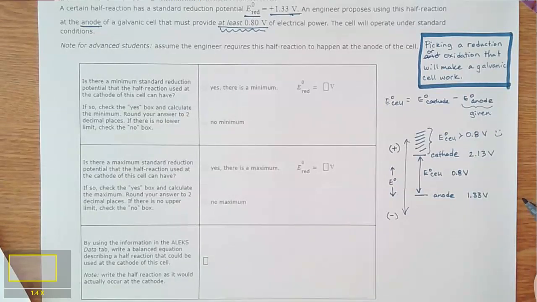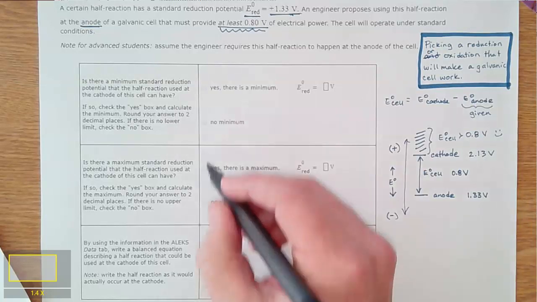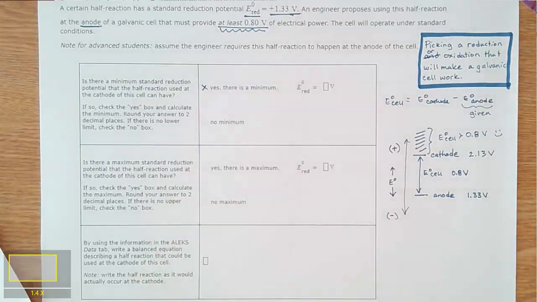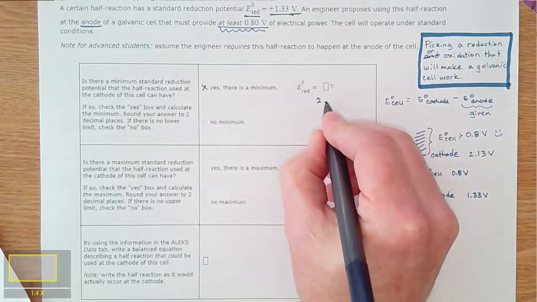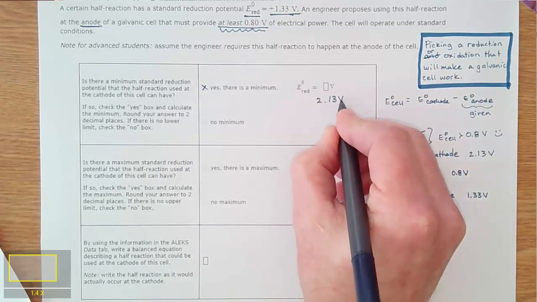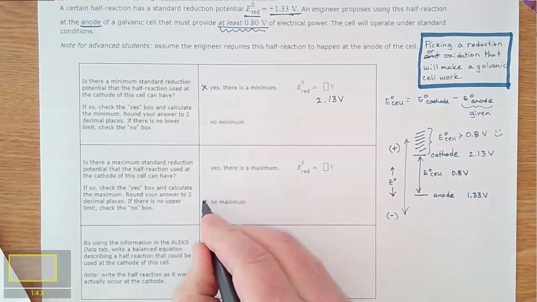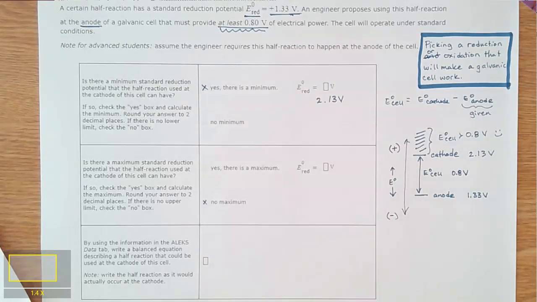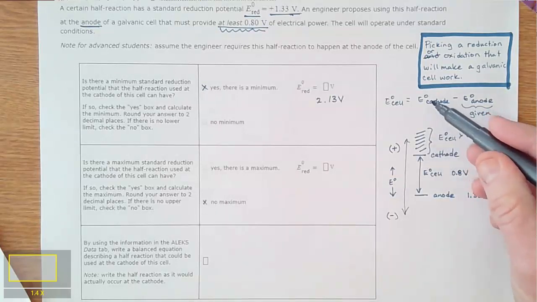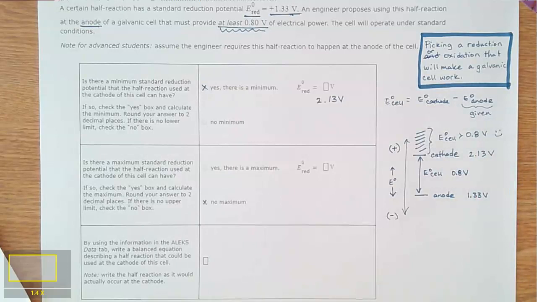Okay, so let's use this thinking and this diagram to help answer some of the questions here. First, is there a minimum standard reduction potential that the cathode needs to have? And the answer is yes, there is. And it asks us what that is. So the minimum potential would be 2.13 volts. Is there a maximum? And the answer is no in that case. Okay, there's no maximum. You can theoretically just keep going until you get to infinite volts.